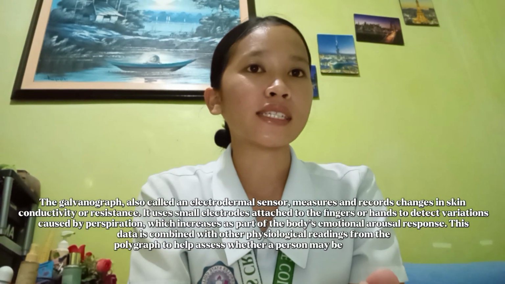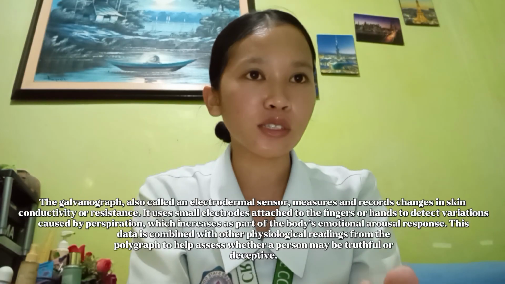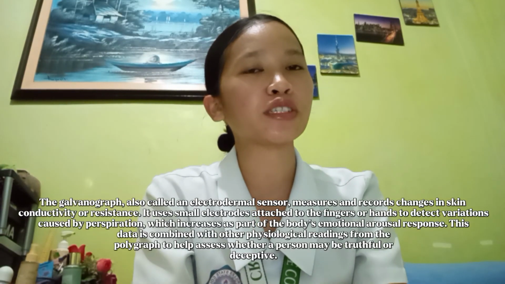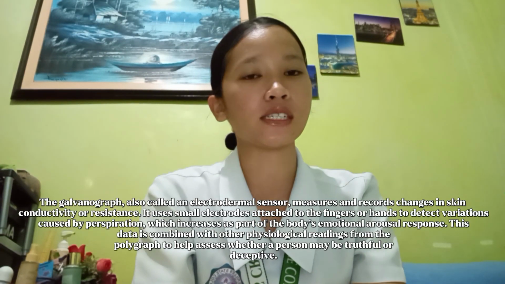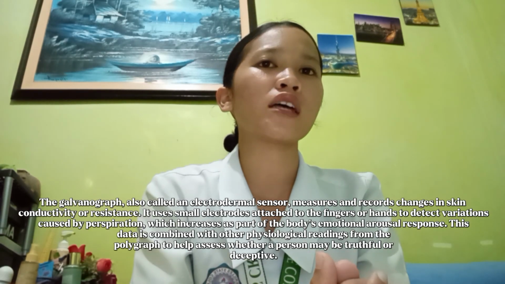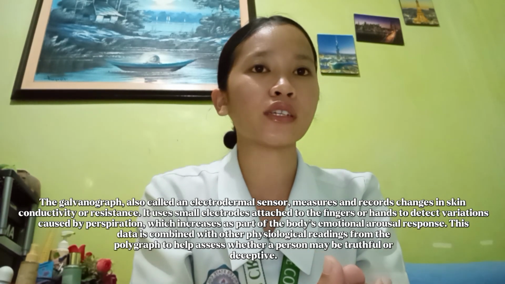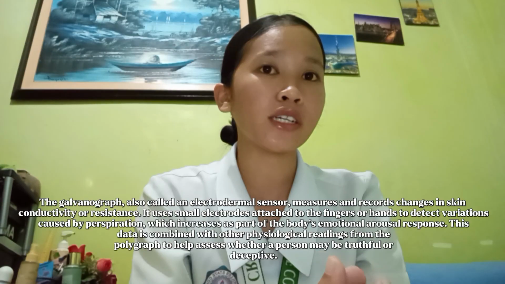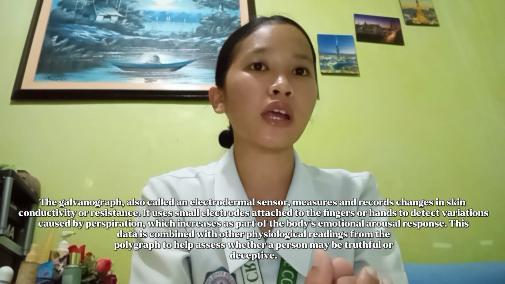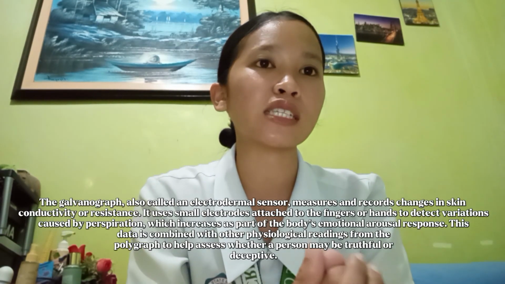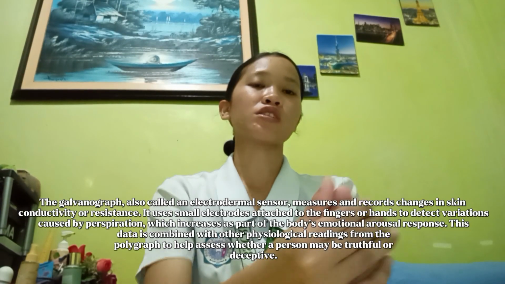So next, let's proceed to the third component of the polygraph, and this is what we call the galvanograph. When we talk about galvanograph, it is also called an electrodermal sensor, which measures and records changes in skin conductivity or resistance. It uses small electrodes attached to the fingers or hands to detect variations caused by perspiration, which increases as part of the body's emotional arousal response.